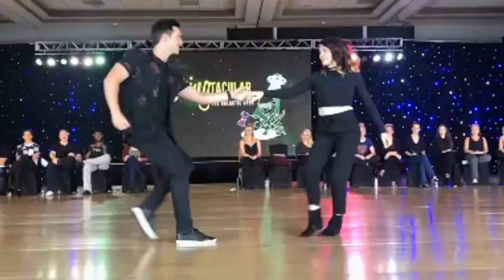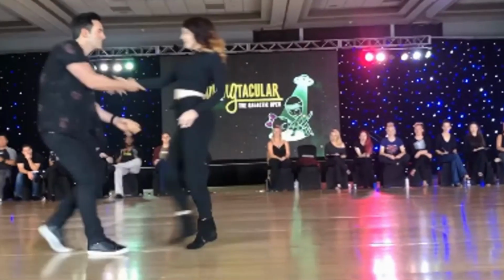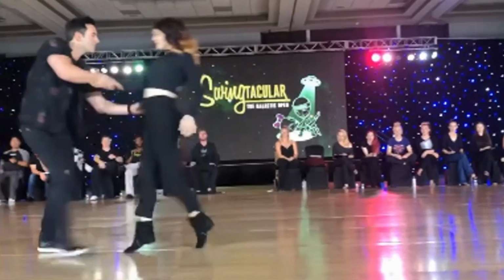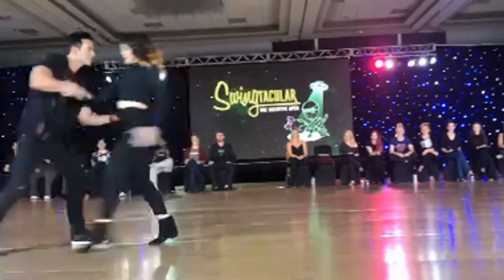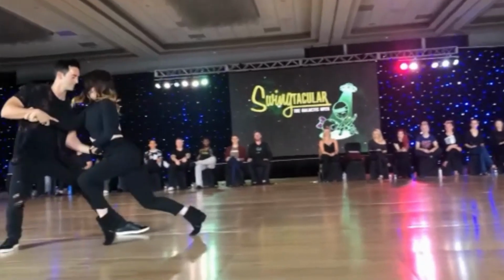The same way that I really appreciated how Nick was offering his second hand for stability, Jordan does the same thing. He's reaching his left hand to Alyssa's hips. The heel of his hand is catching her hips, and then she's reaching across to his wrist for added stability.